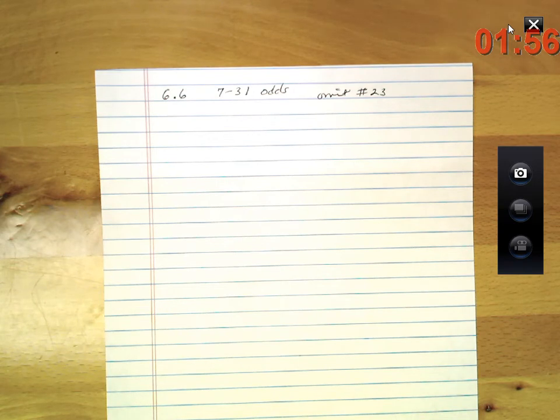Ellipses. Isn't that a form of grammar too, ellipsis? And I know this didn't look authentic.